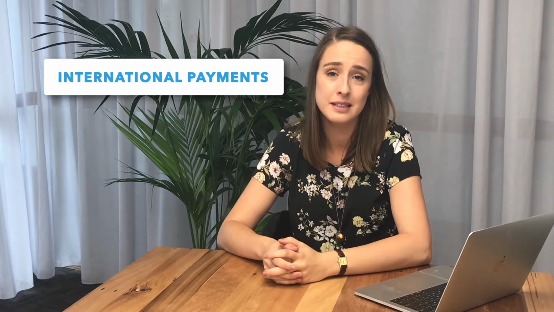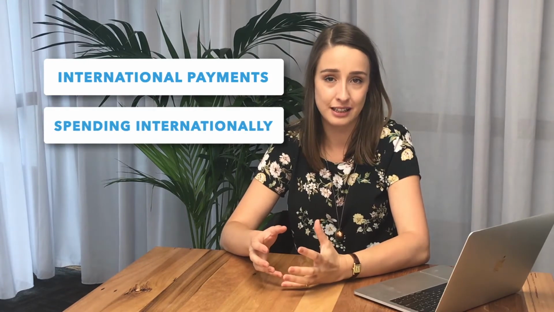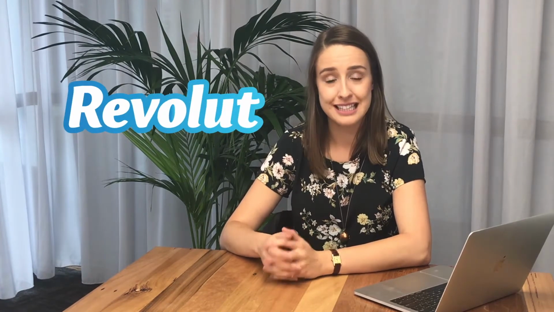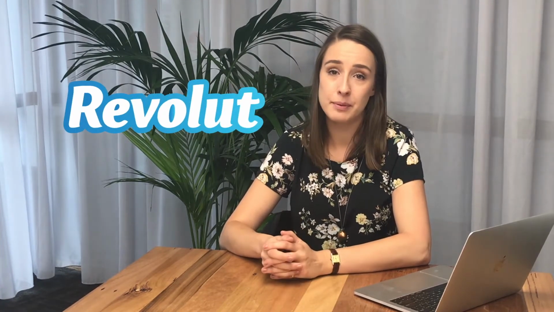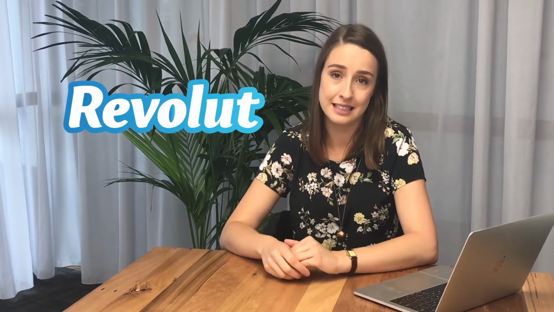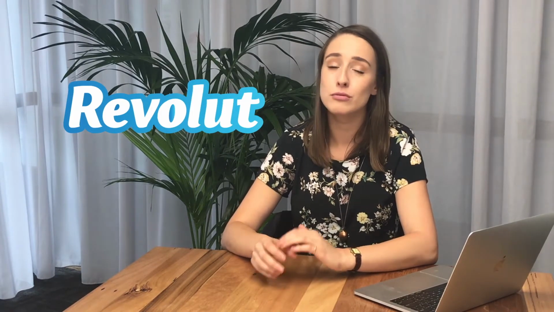The world is becoming increasingly connected, and there are multiple ways that you can make international payments and spend money internationally. Today, we're going to look at one company that's trying to simplify the way you do that. Revolut is an innovative website and app that helps you simply spend money internationally. They offer a really wide range of Forex products. So today we're going to focus on their international money transfer services and travel cards.